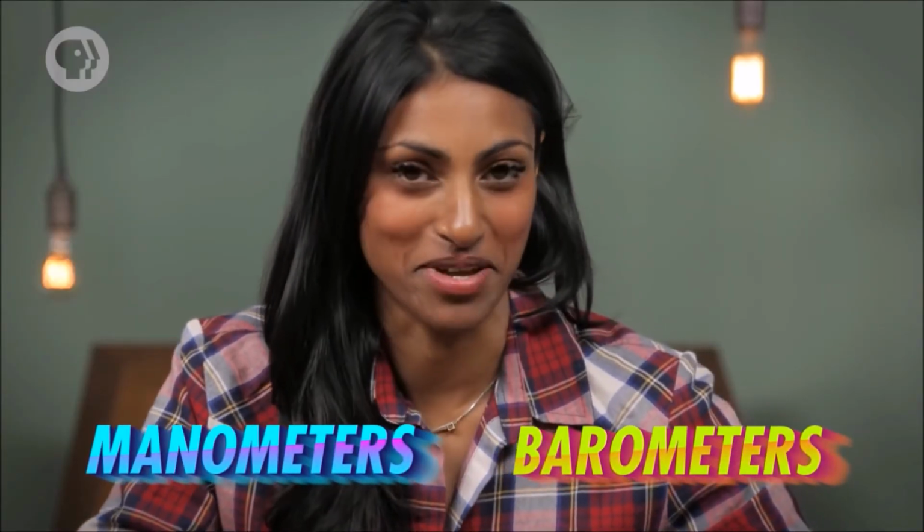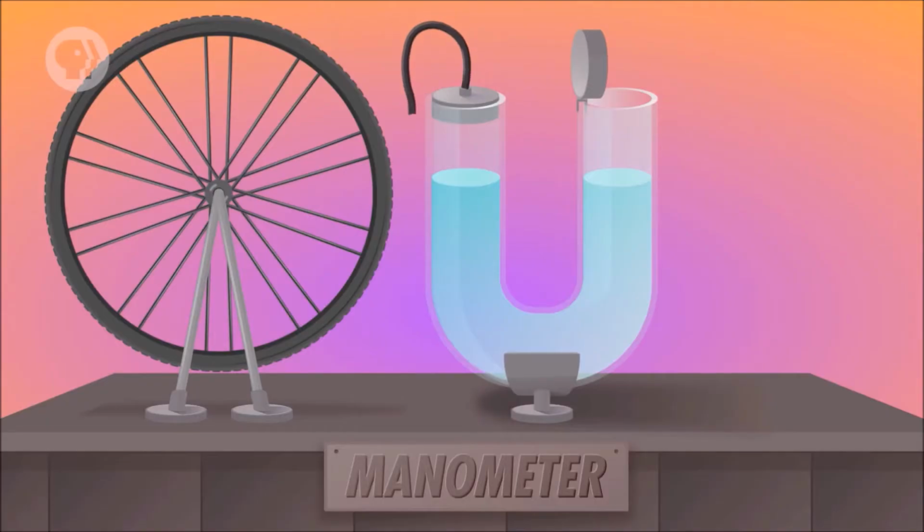Now, if you're going to be using pressure to do stuff, you're probably going to want to be able to measure that pressure, which is where manometers and barometers come in. A manometer is just a U-shaped tube with a fluid inside. Say you wanted to use one to measure the pressure of a bike tyre. You'd stick one side of the tube in the tyre, leaving the other side open to the atmosphere.